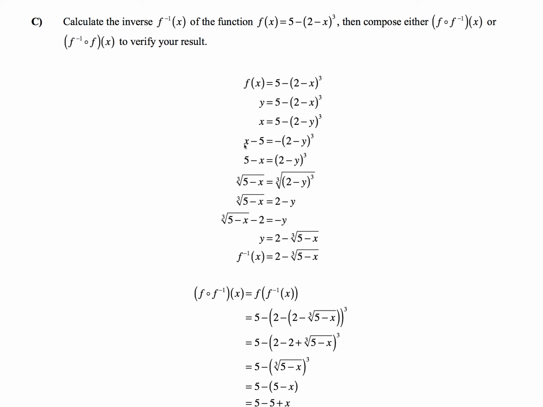When you multiply x minus 5 times -1, that reverses the direction of the subtraction, and a negative times a negative is a positive, so I have on the left side 5 minus x, and on the right side the quantity 2 minus y, cubed. Then I take the cube root of both sides.